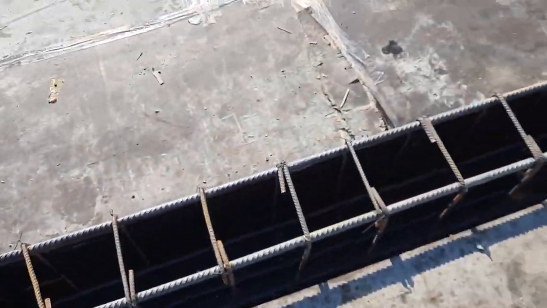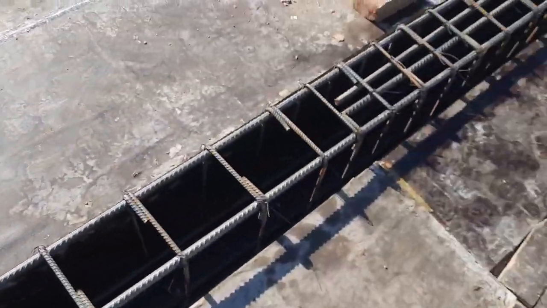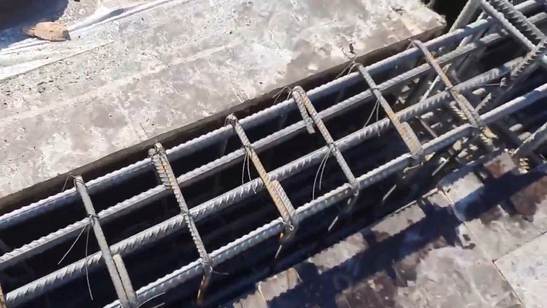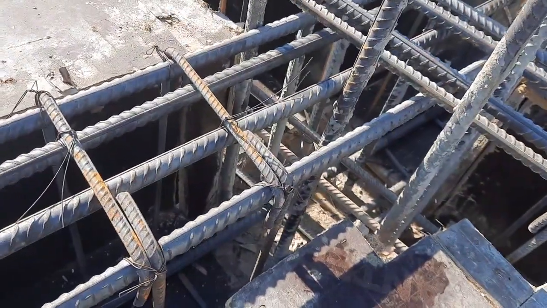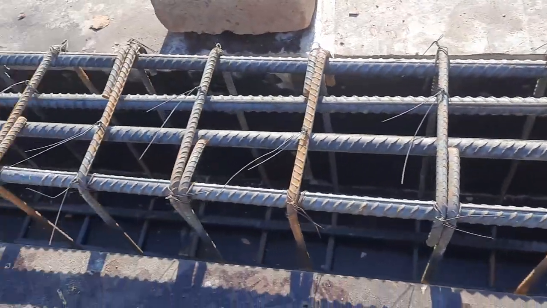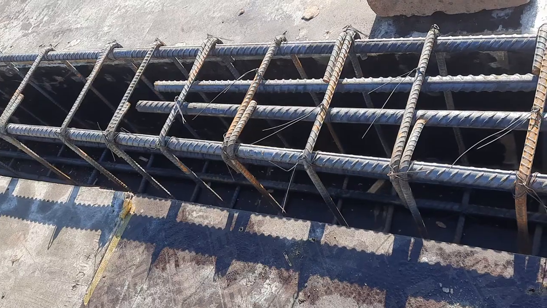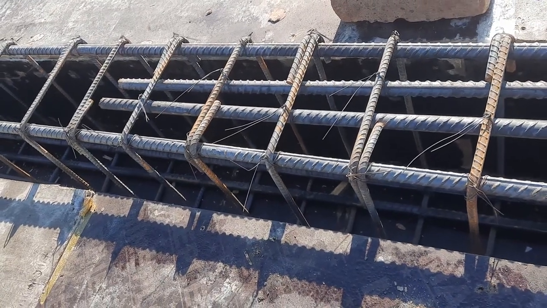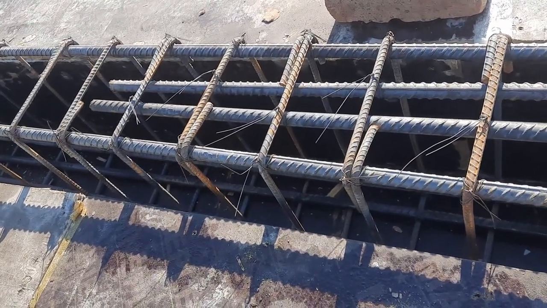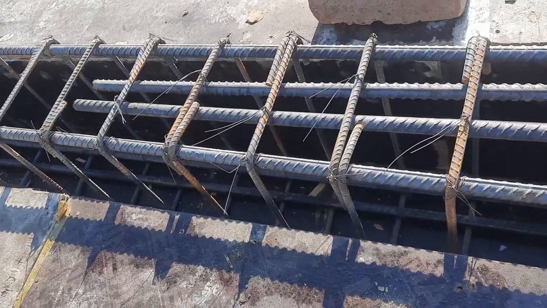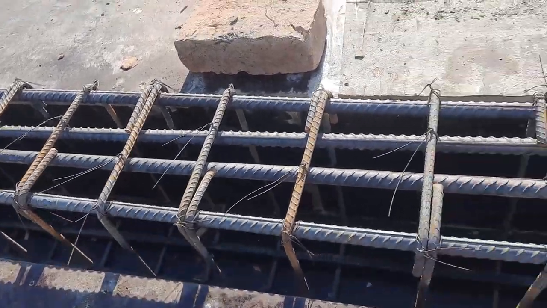Same situation guys, you can see at this side. Again this is the column, and from this column center to the distance of 6.6 feet, that's why, because here we have L by 4 distance. So total length is 26 feet divided by 4. So we have 6.6 feet, 6 feet and 6 inches. Extra steel rods are required to resist negative bending moment.